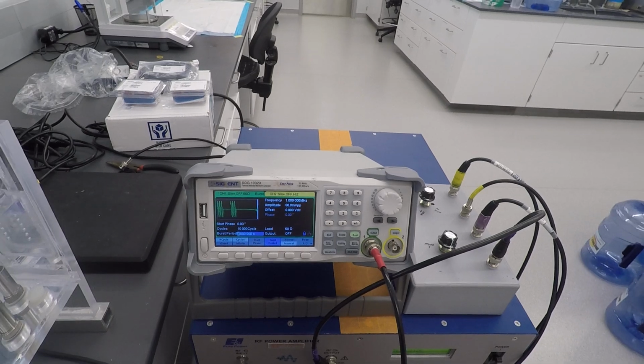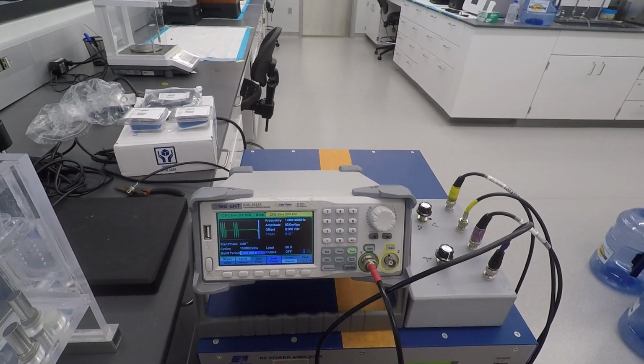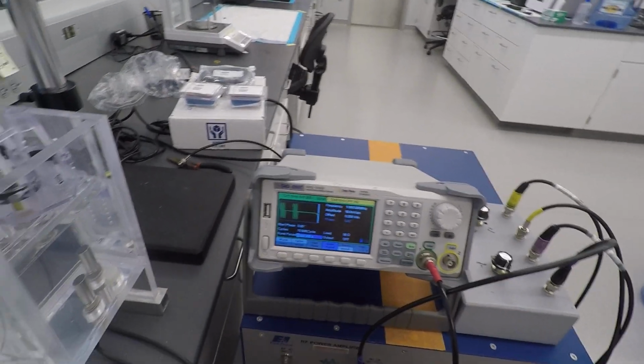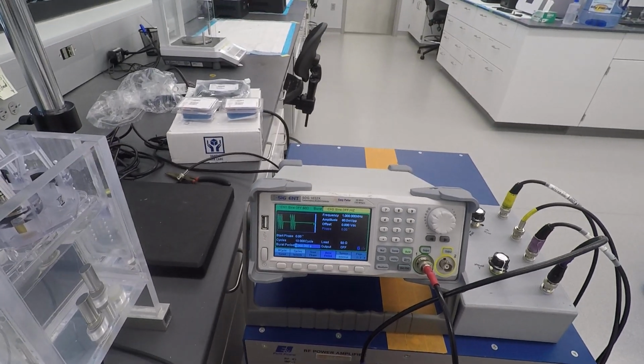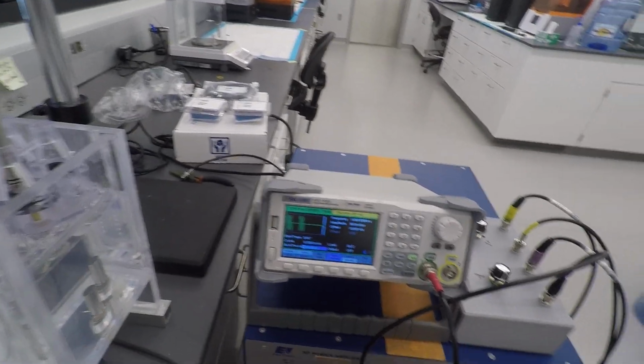And any other aspects that are still in question can be referred to the manual of this model of function generator.